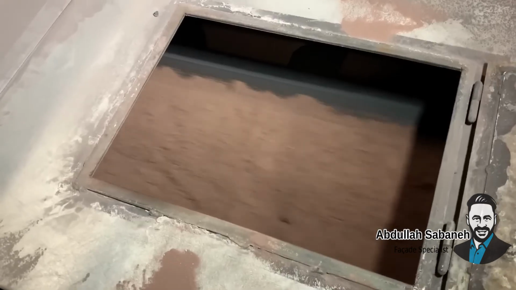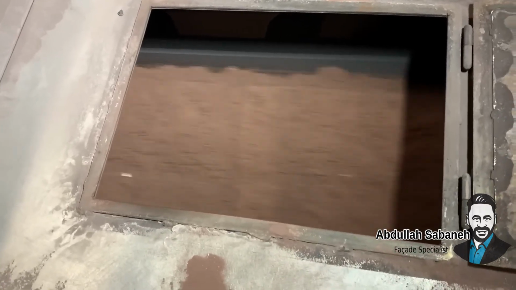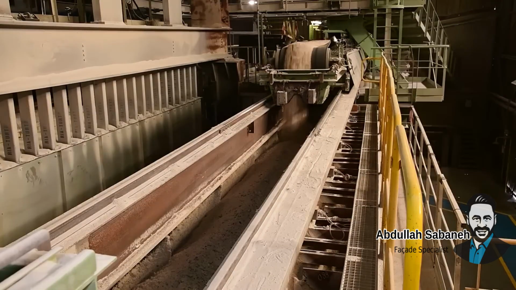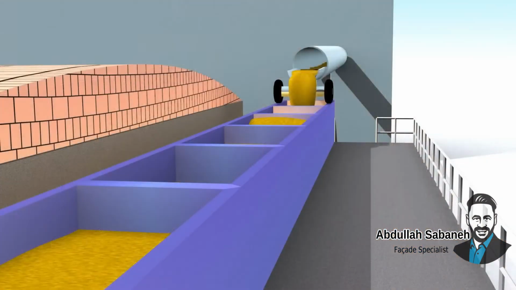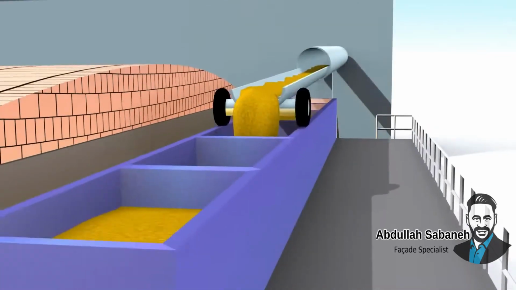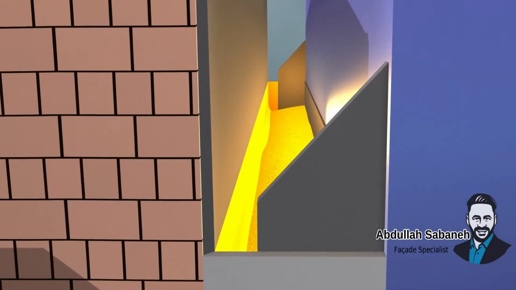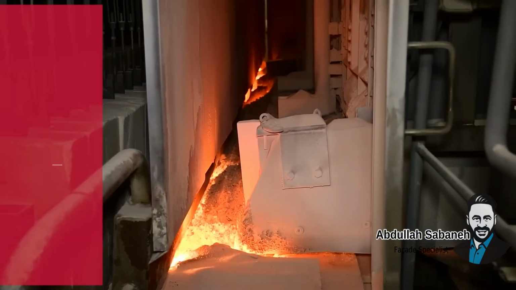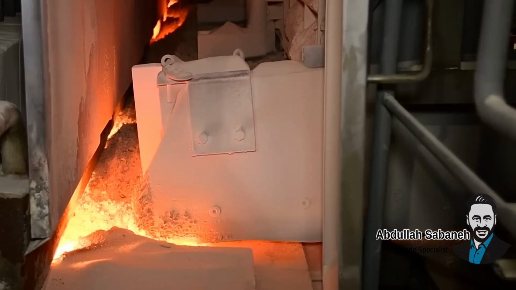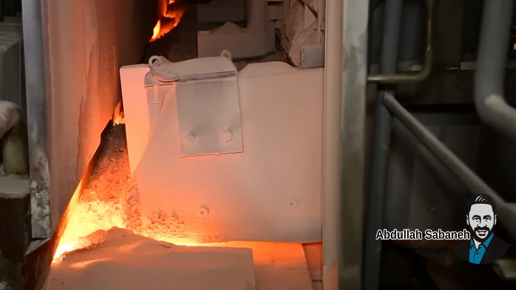The next step is the float process, a breakthrough in glassmaking. The molten glass is gently poured onto a bath of liquid tin. Because of the difference in density, the glass floats and spreads evenly, forming a perfectly flat surface without distortions. This is how modern float glass is born.